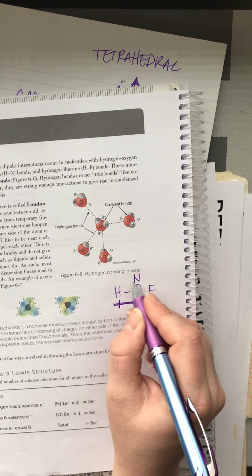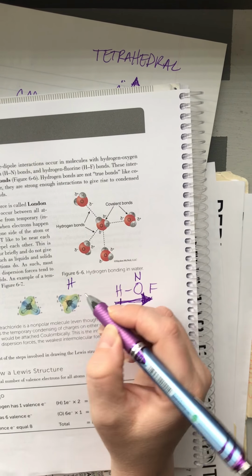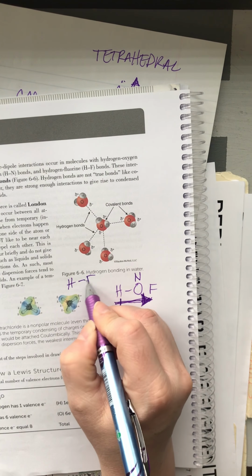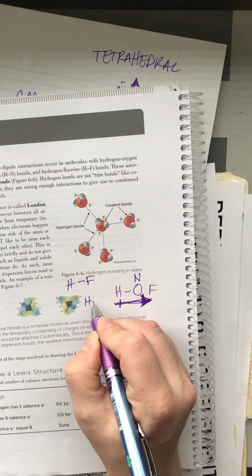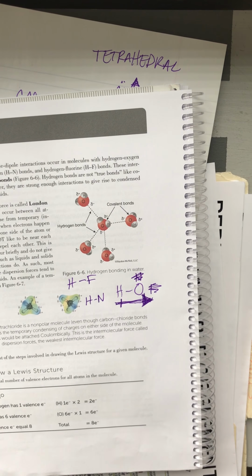These guys aren't bonded to each other, by the way. I'm sorry, I'm drawing this lazily. I've got this guy or this guy. Sorry, my poor lab manual.